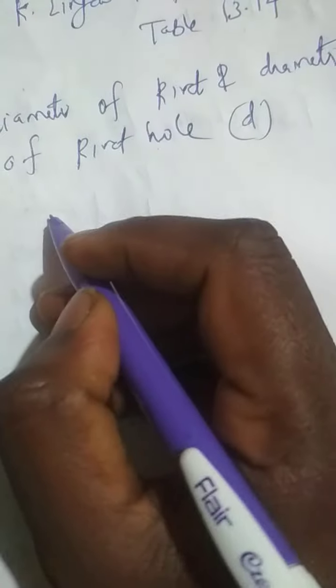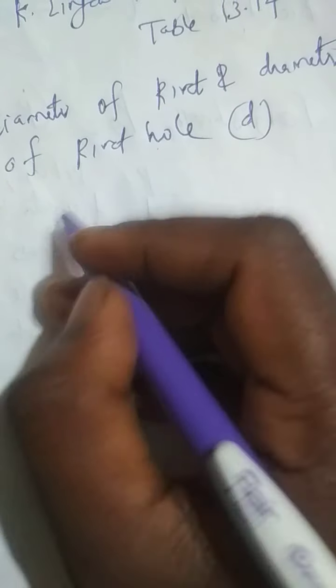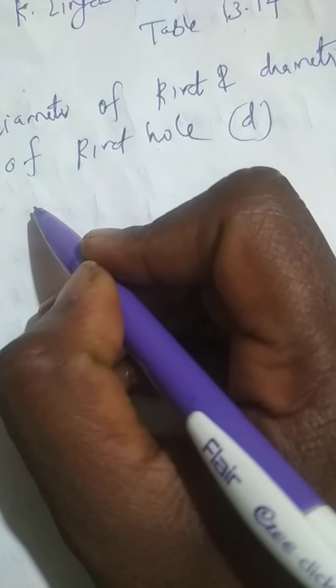Diameter of rivet, that is approximately d. That equation is already available in the data book. You can see from the data book, d is equal to 6 root t to 6.3 root t. You can see that in the data book.